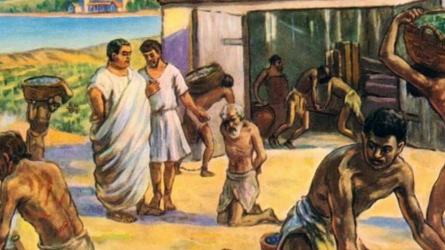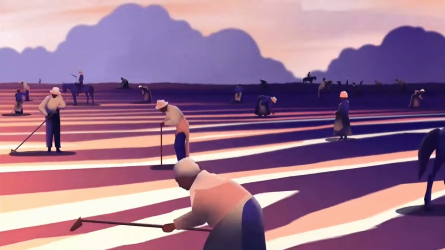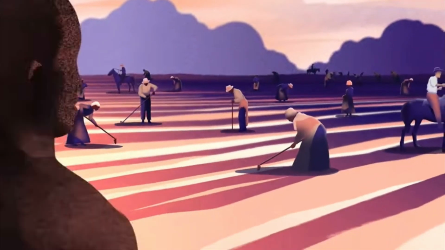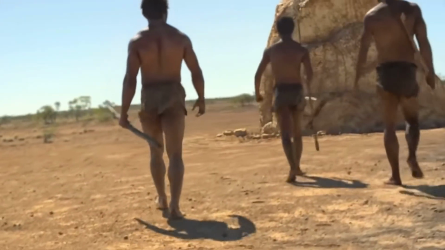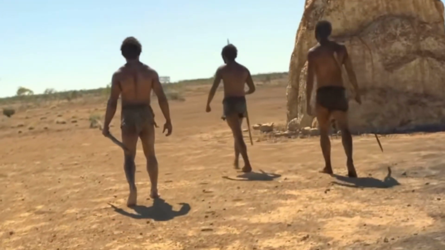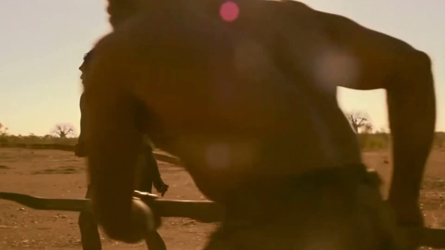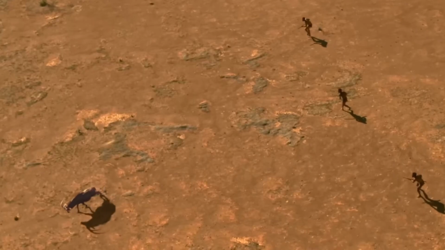On some rock paintings, you can see slaves and slave owners. But how and why did this phenomenon arise? Let's try to understand. We all know that ancient people primarily survived through hunting. They didn't know how to produce food independently.